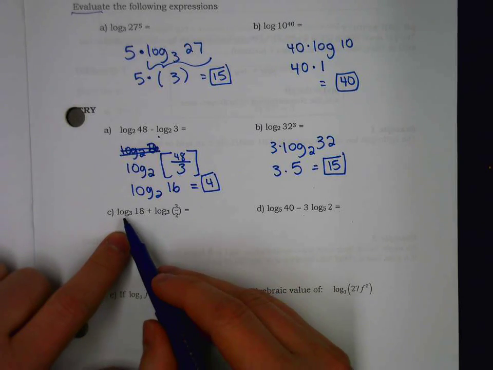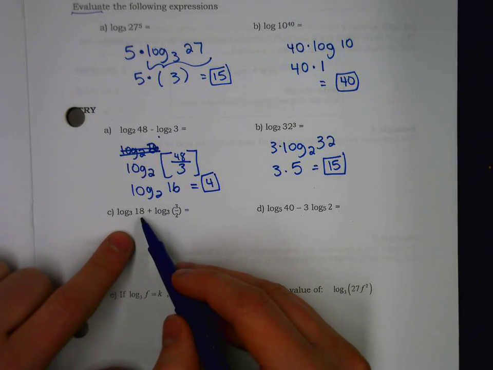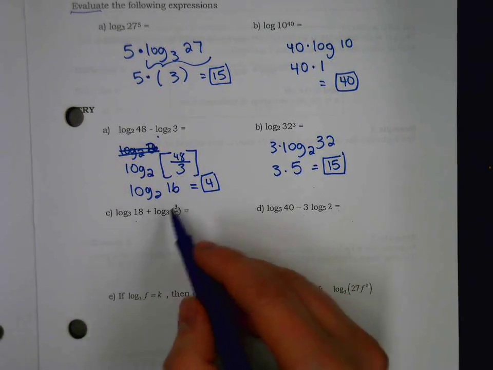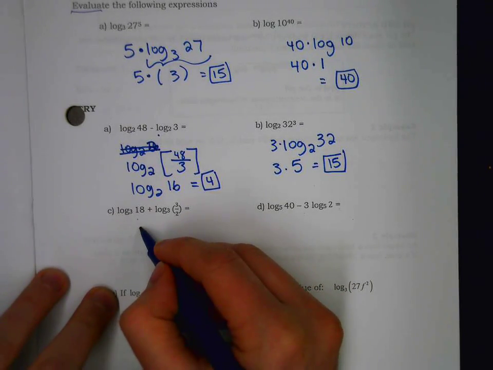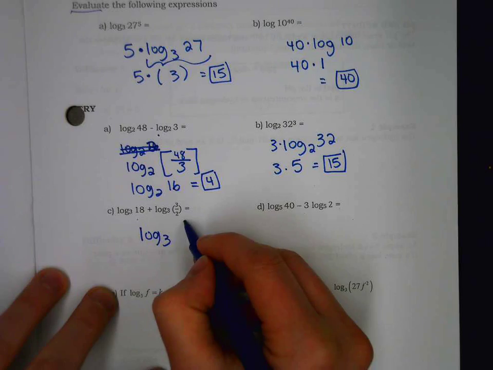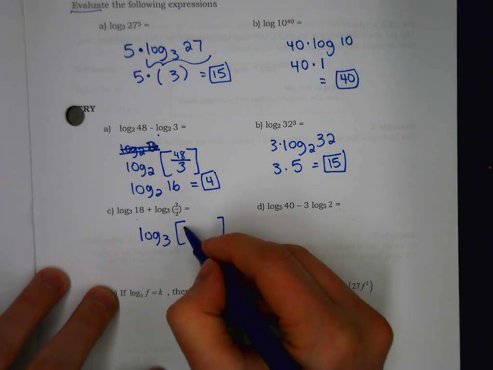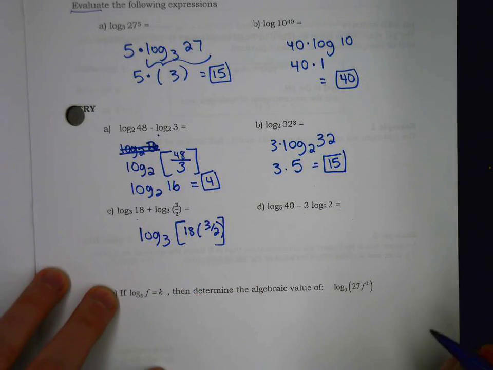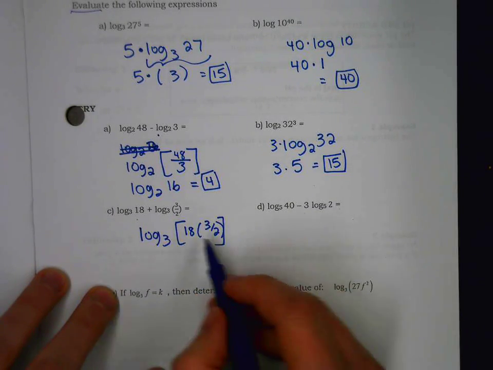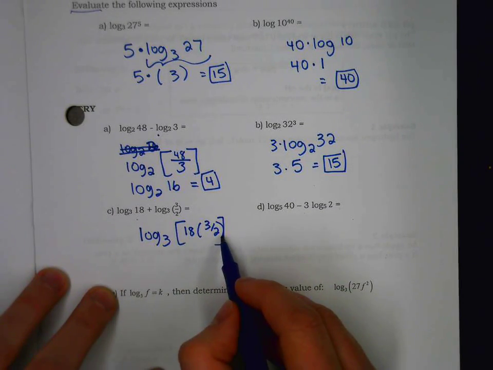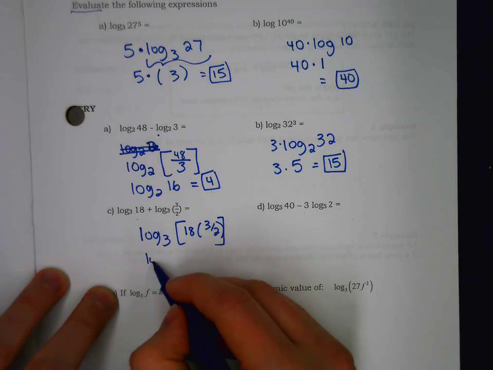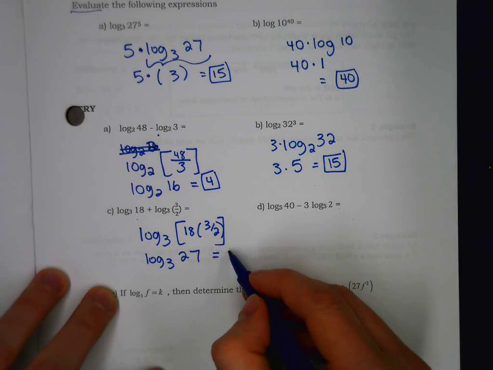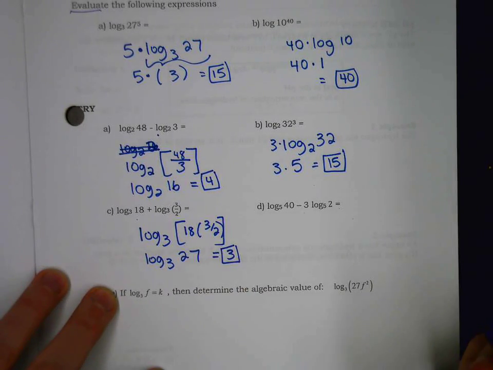Letter C, log base 3 of 18. Not a nice number. 3 cubed, 3 squared, nope. So maybe we'll have to put it together. Let's write this as a single log, log base 3 of. This is an addition, so let's multiply them together. 18 times 3 over 2. This becomes a 9 times 3. This is a log base 3 of 27. 3 to the what is 27? 3 to the 3.